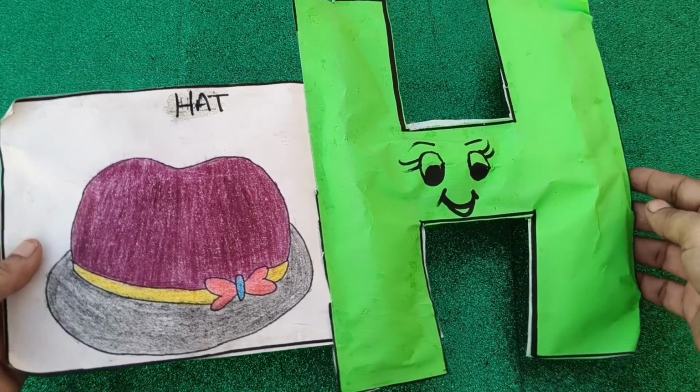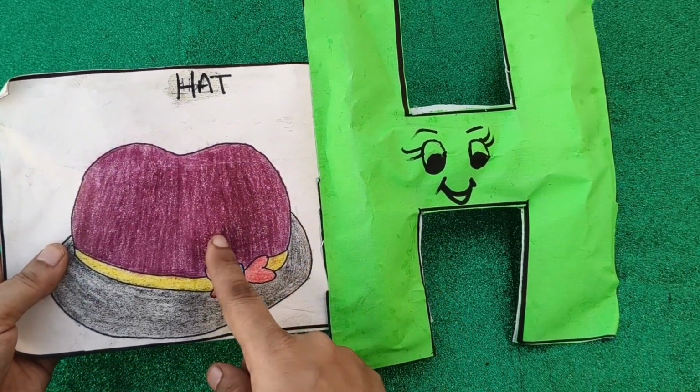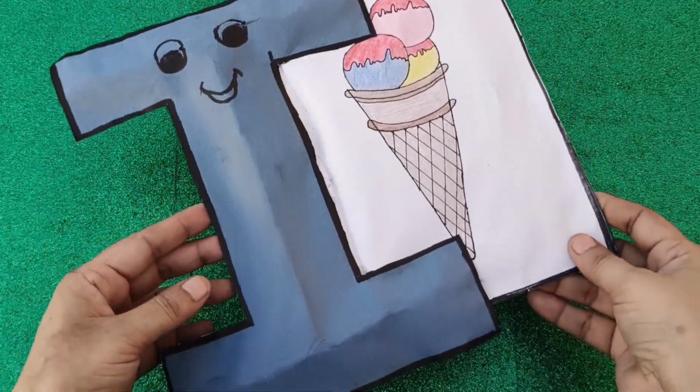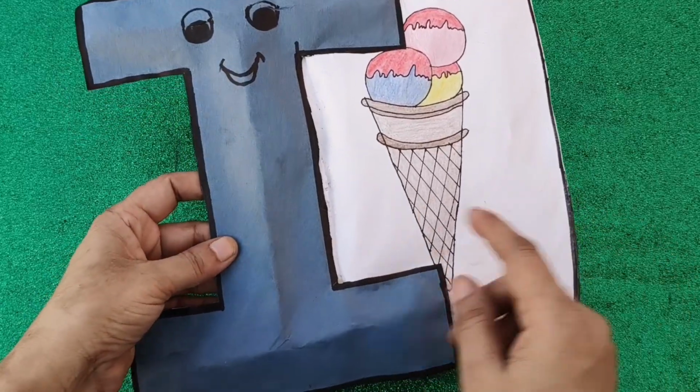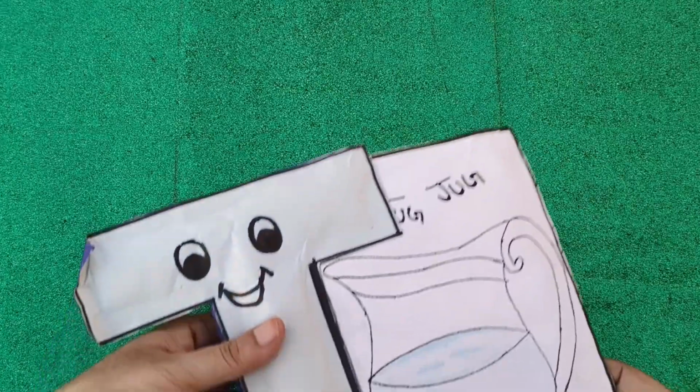H is for hat. Hat means topa. This is letter I. I is for ice cream. Ice cream means ice cream.